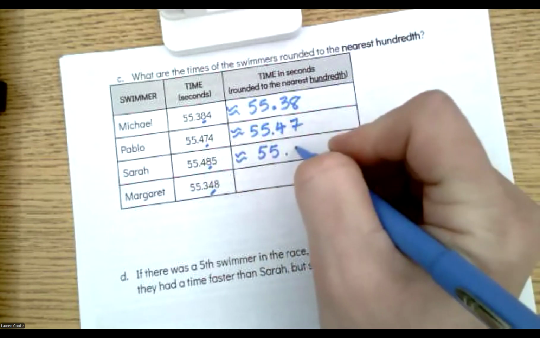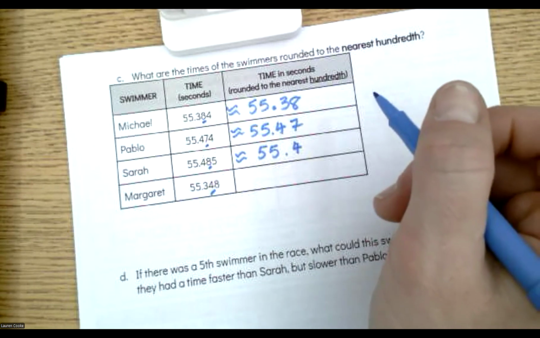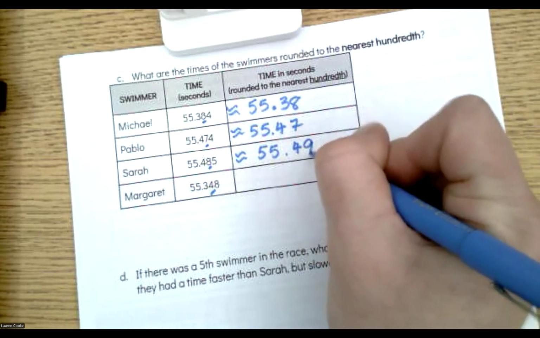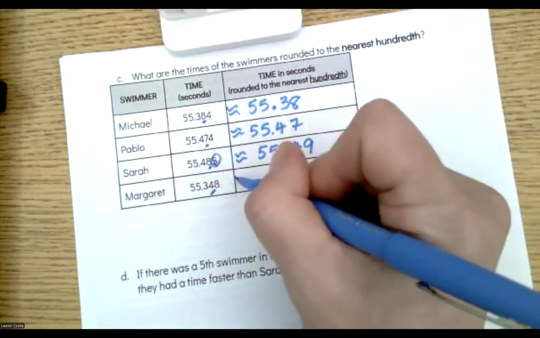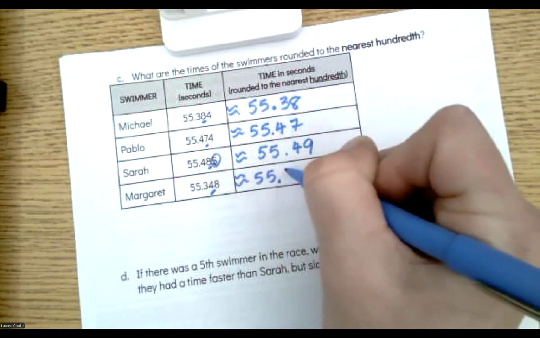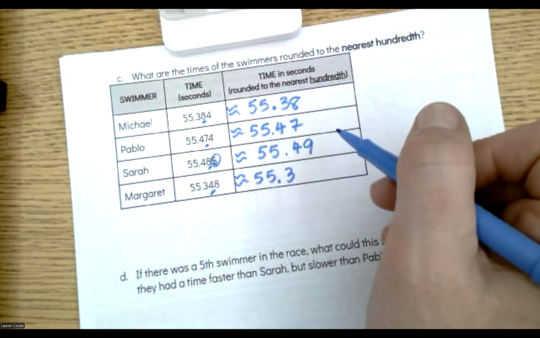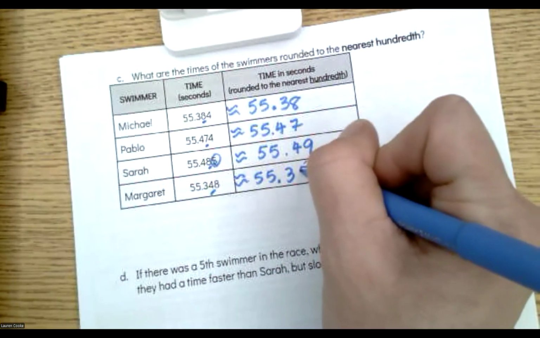55 stays the same. I have 4 tenths, and then I have 8 hundredths, but then my thousandths is 5, and that's going to bump me to the next hundredth because it's half or more. Okay, 55 is the same, tenths is the same, and then I have 4 hundredths, but 8 thousandths, so that's going to bump me to the next hundredth. All right.